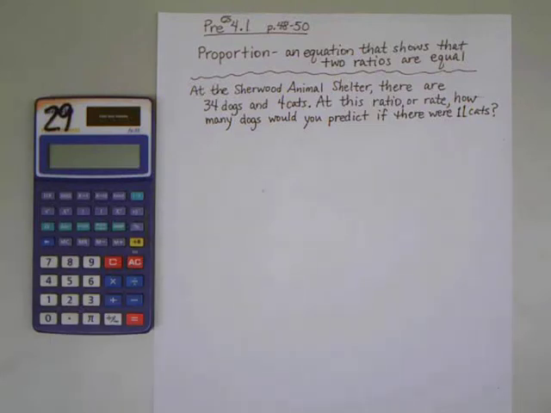This lesson is from Comparing and Scaling Problem 4.1. This is the information given to my students prior to working on the problem. This particular problem is really a review of everything that they've done so far, but it's put into the context of proportions, which is defined as an equation that shows that two ratios are equal.